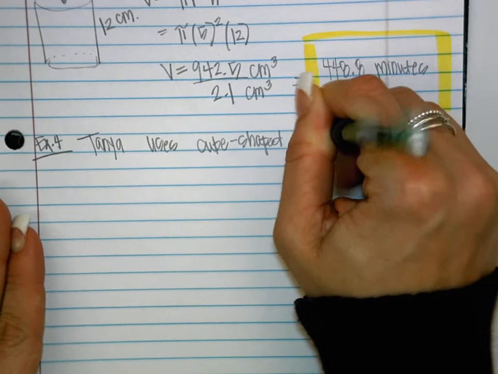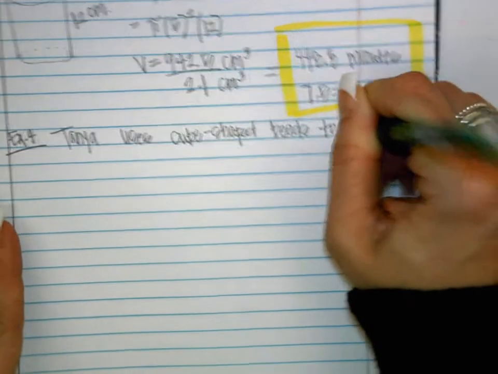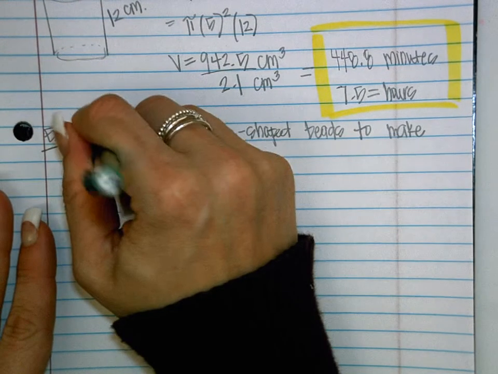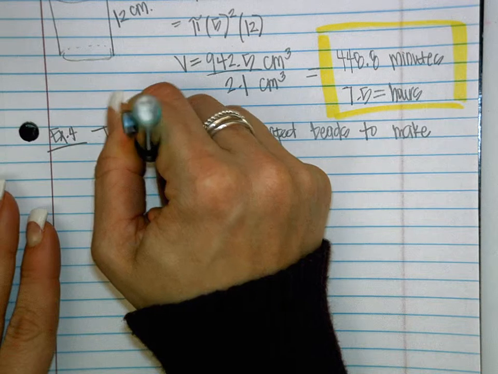Cube-shaped beads to make jewelry. Really? Did you say Dory? Jewelry. We're not in Nemo. Thank you.